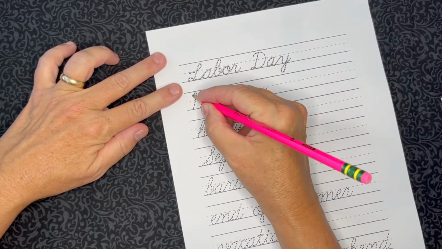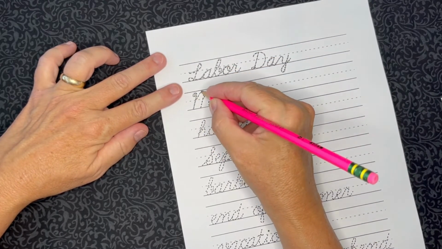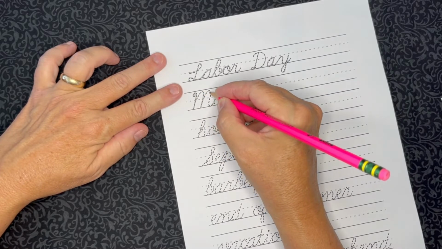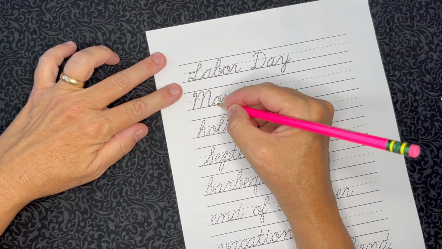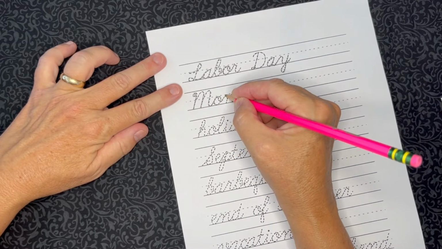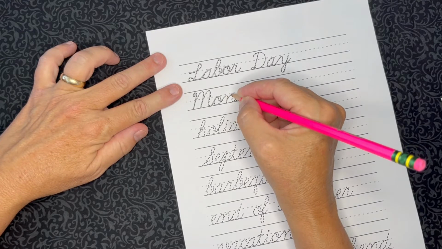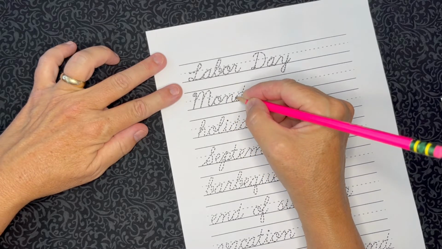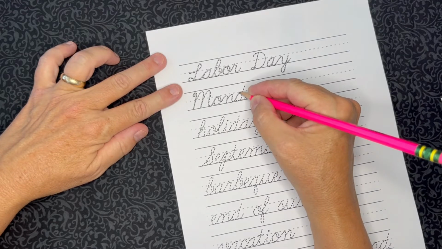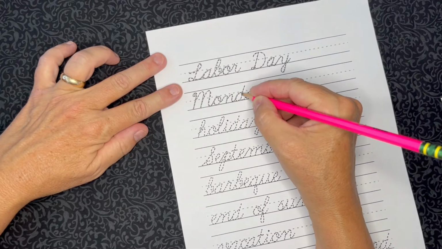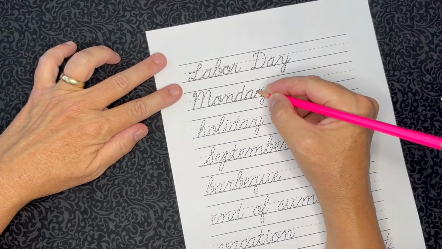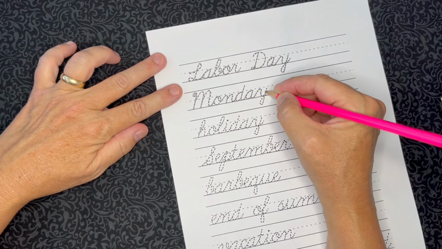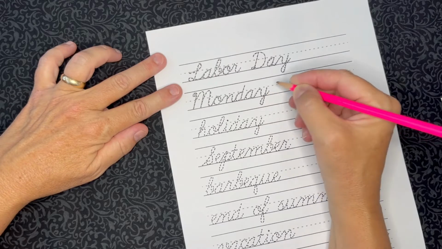So little loop, big line down, up, bump, big line down, up, bump, big line down, tail, and curve into the O. Circle, loop, tail. Tail of the N, little line down, up, bump, little line down, tail, curve into the D. Bump, big line up, down, tail, curve into the A. Little bump up, down, tail, and then into the Y, tail, little line down, bump, up, loop, tail.